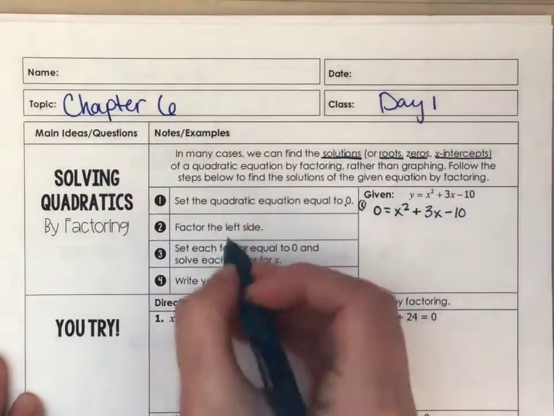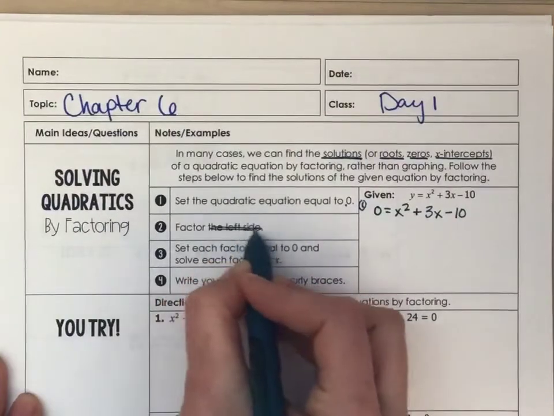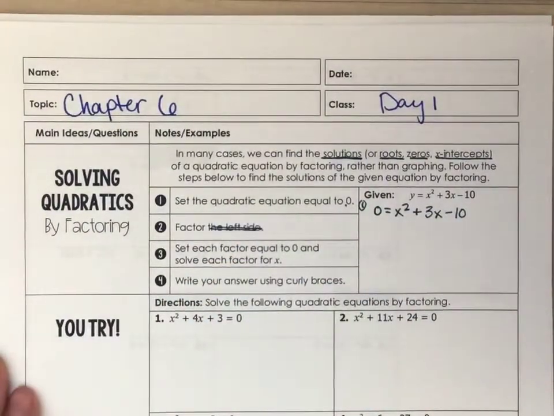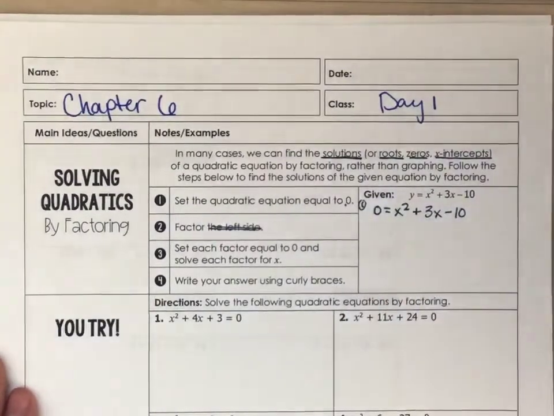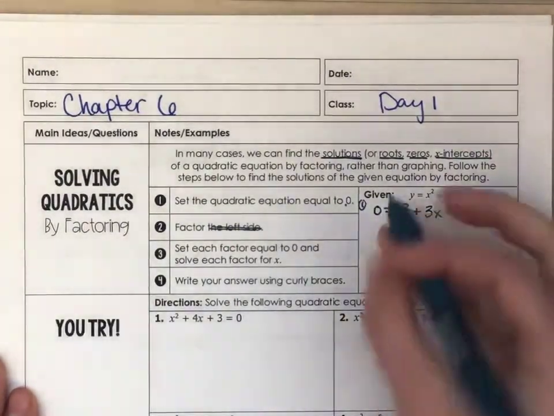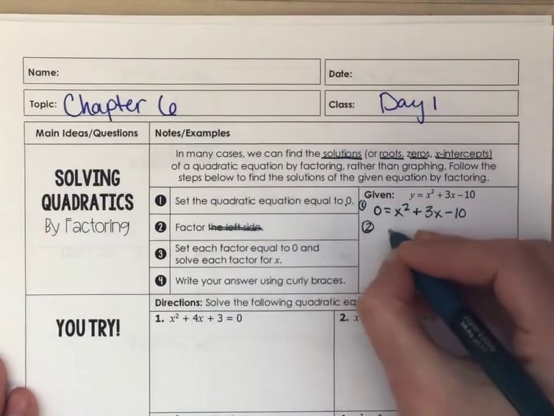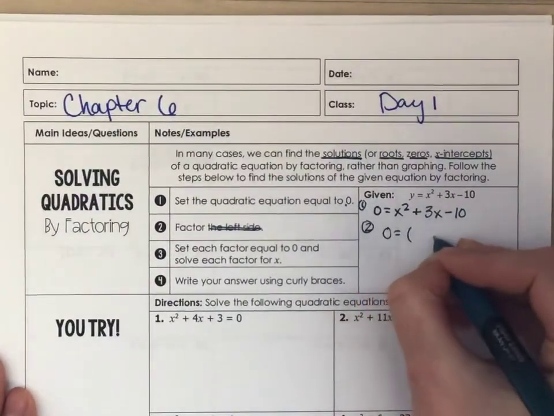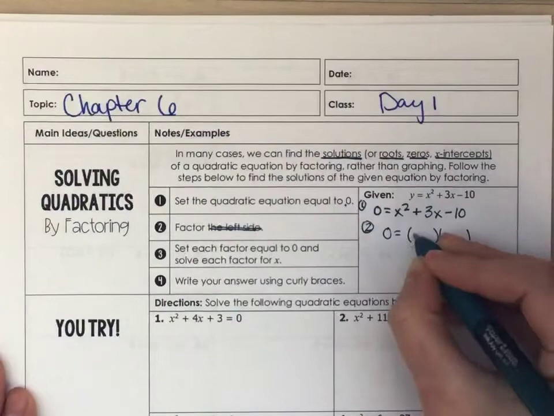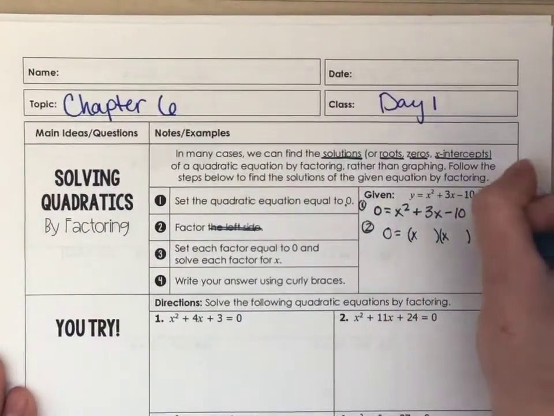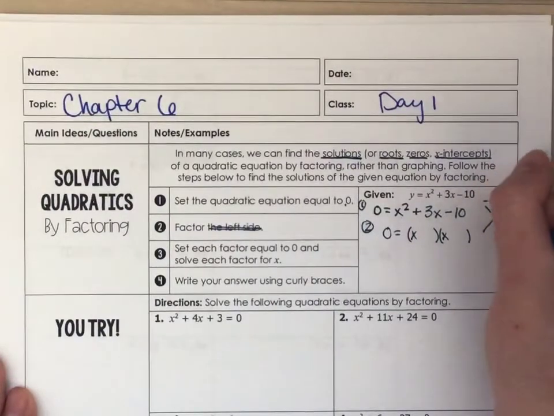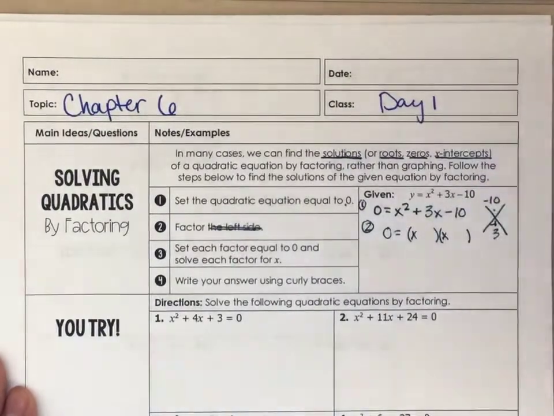And so we're going to factor, not necessarily the left side, we just need to factor whichever side actually has the quadratic equation. Doesn't matter if it's on the left or the right. So I want to factor x squared plus 3x minus 10. So this is the same thing that we were doing last chapter. We'll have 0 equals 2 parentheses with x as my variable, and I'm going to set up that x method. Multiply for negative 10, add to get positive 3.